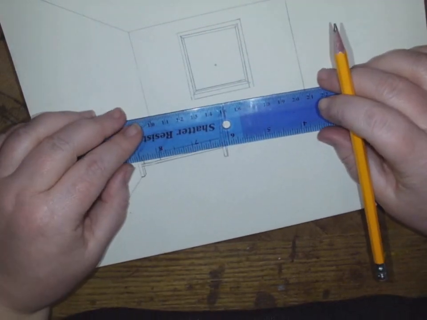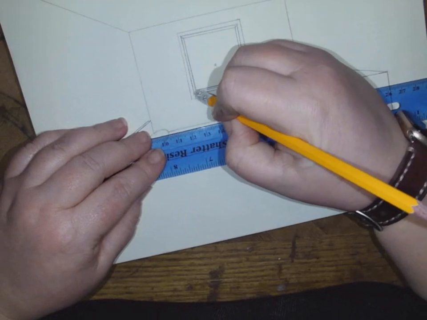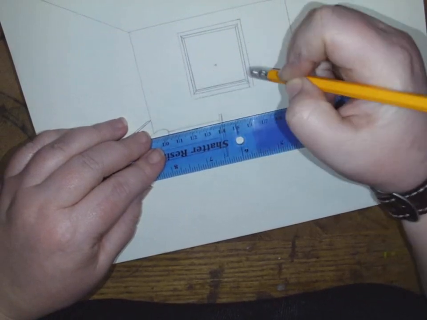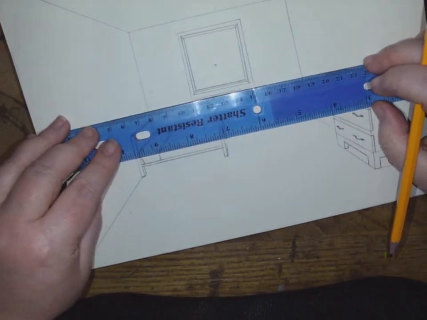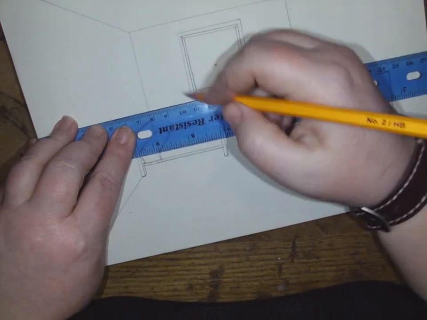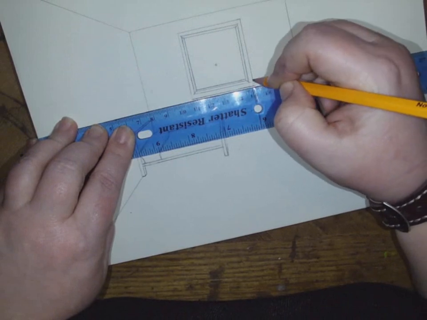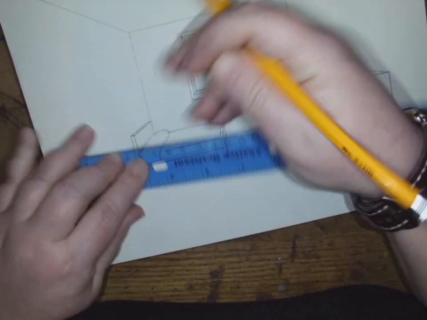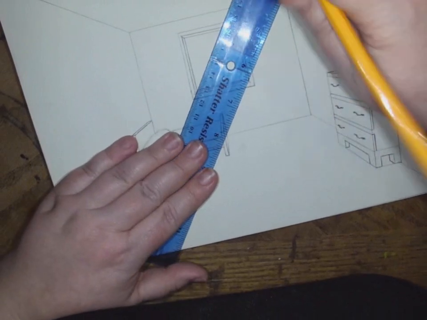Alright, so I'm going to erase this little line here so I can connect to this. Alright, and now I'm just going to go from the corner to my corners.